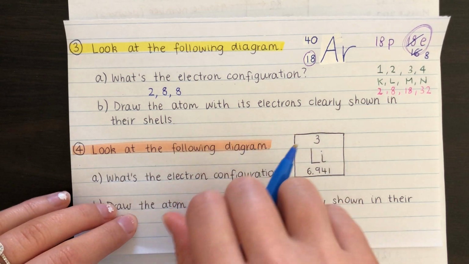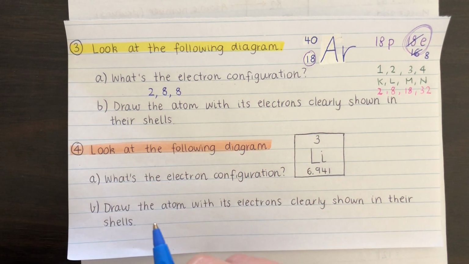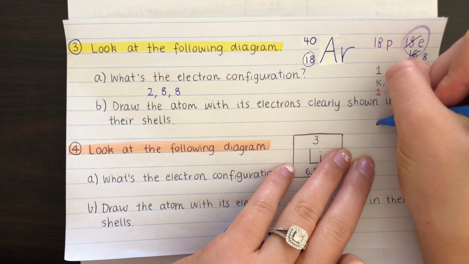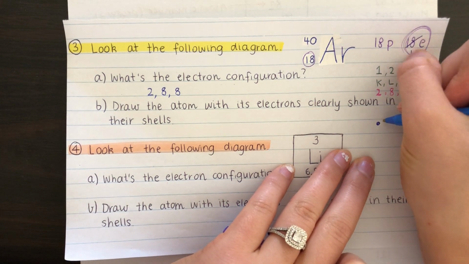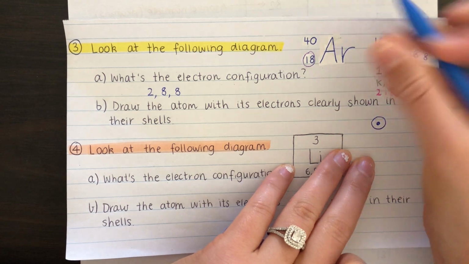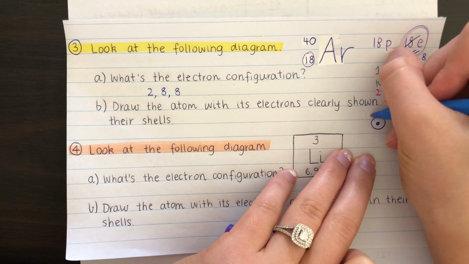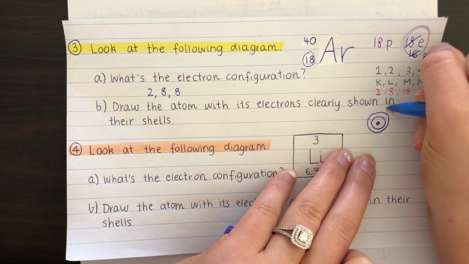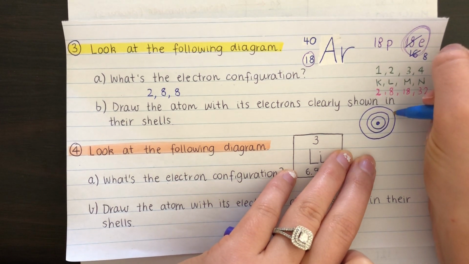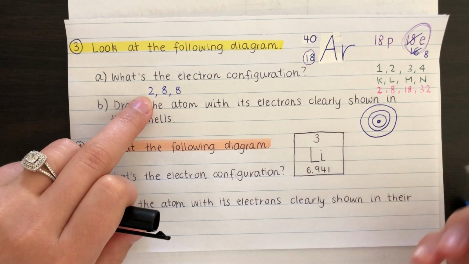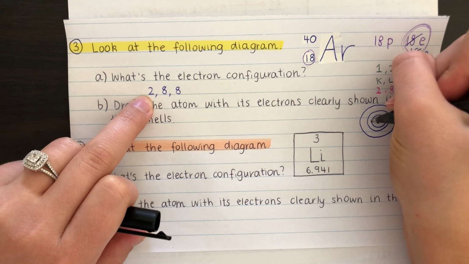Draw the atom with its electrons clearly shown in their shells. All right, so I'll do this here, I guess. Got my nucleus, and I need 1, 2, 3 shells this time. So 1, 2, 3, and I'll get my black pen. In the first shell, I have 2 electrons.